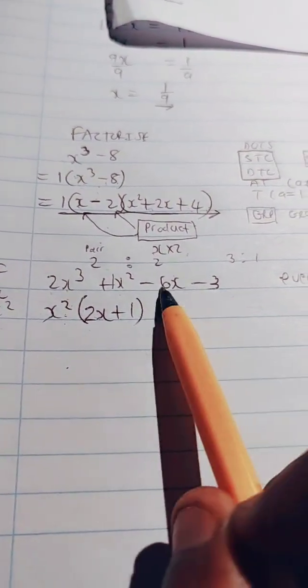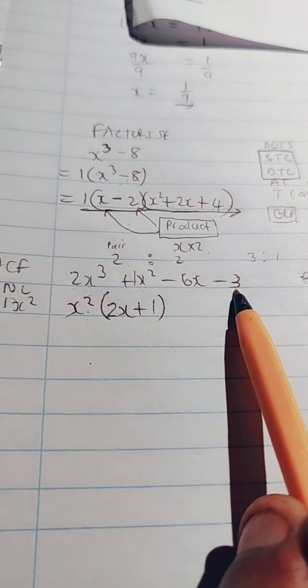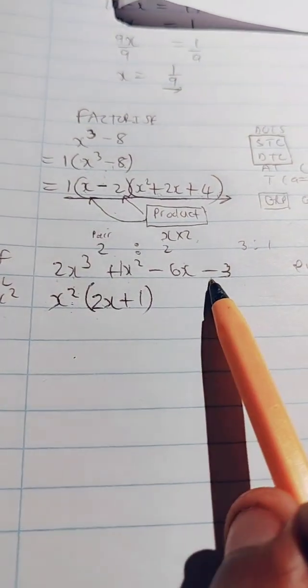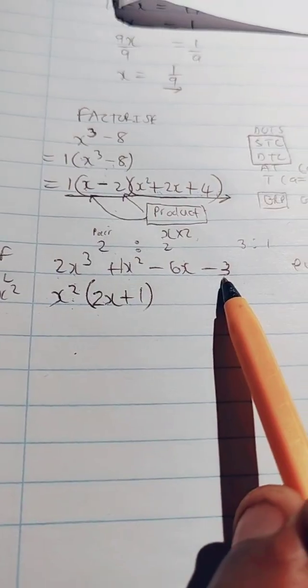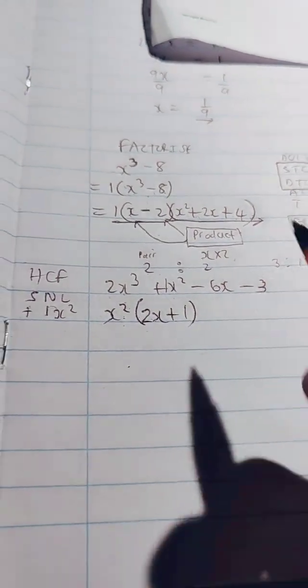We go to the last two terms. Guys, please be very careful. The last two terms is another pair where we are going to take out the highest common factor. Remember, what did I say? Highest common factor, we take out the highest common factor sign, number, and letter.